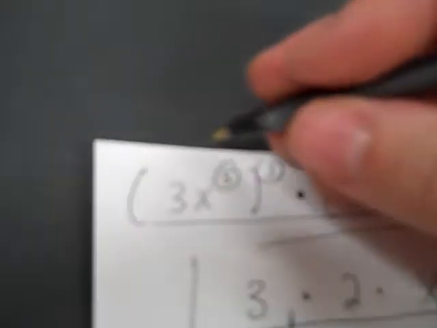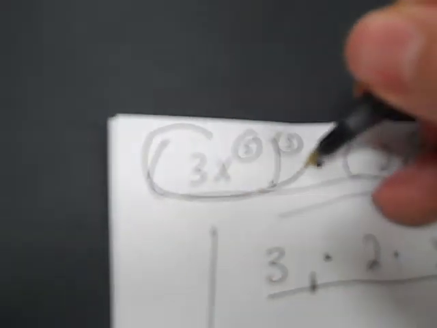Okay, let's circle the parentheses first. I got one here, and I also have one here. Now that's a 2, you see. You can't read my writing very well with these powers, I realize that, okay? So any power coming out of here needs to be multiplied by 3, and any power coming out of here needs to be multiplied by 2, so remember that.